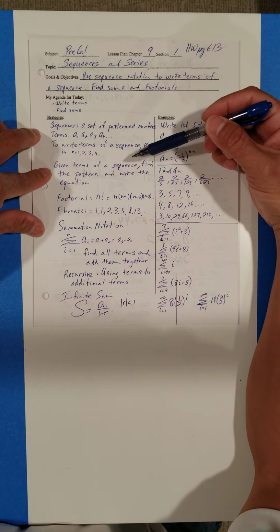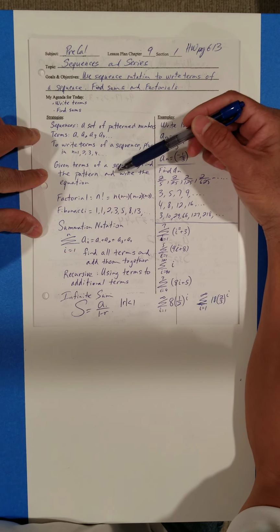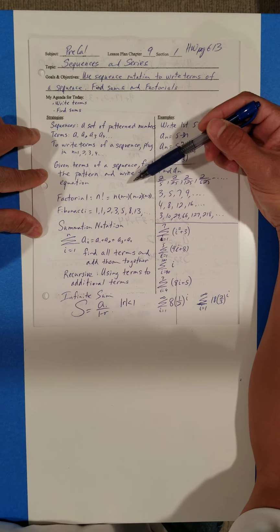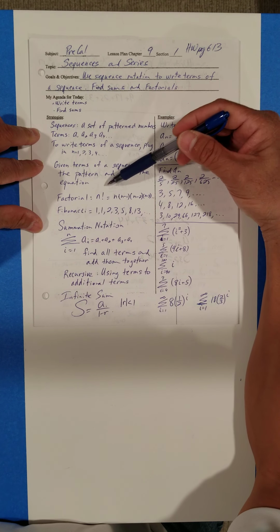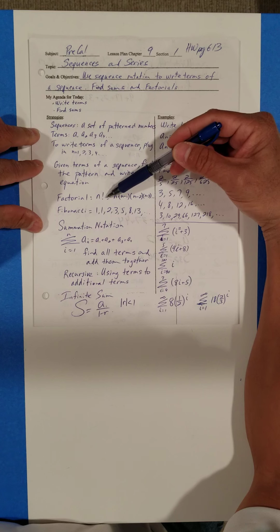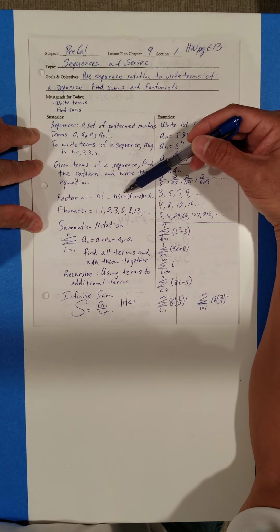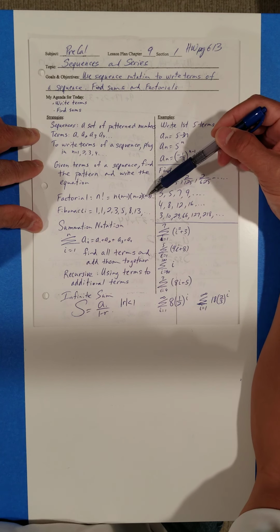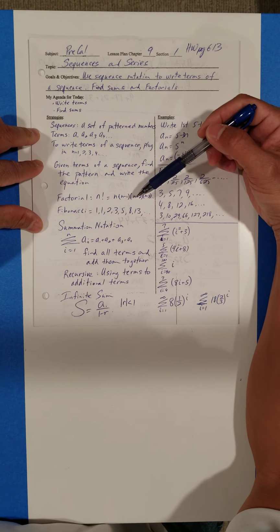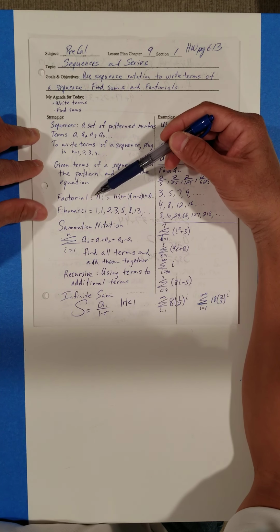Ideally, given terms of a sequence, you want to find the pattern and write the equation for it. A couple of things to keep in mind here: one is called factorial. It's n factorial with an exclamation mark. N factorial is n times n minus 1, n minus 2, n minus 3, all the way down to 1. We'll do some examples on that.